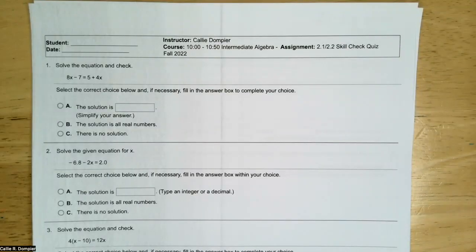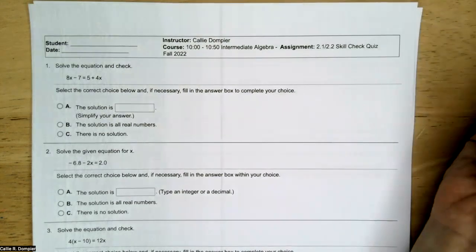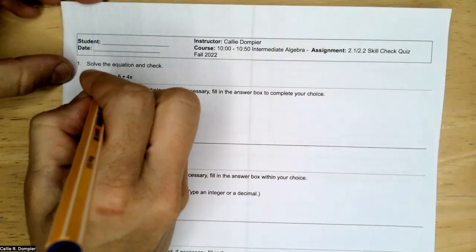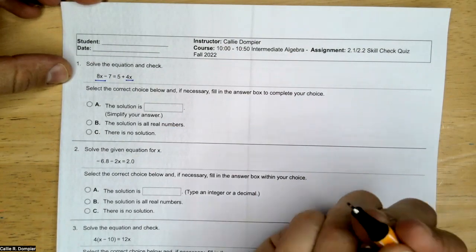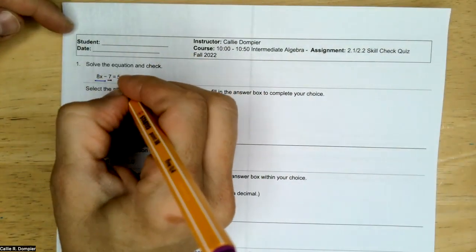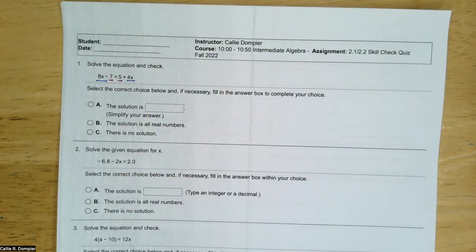All right, here is how to work the 2.1, 2.2 skill check quiz. Number one asks us to solve the equation and check. We have 8x minus 7 is equal to 5 plus 4x. What you want to do is combine the like terms, right? We know that the 8x and the 4x go together, and that the 7 and the 5 are like terms, and it's a -7 and a +5, right?